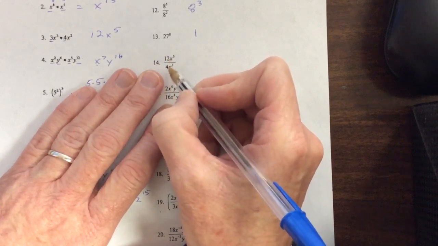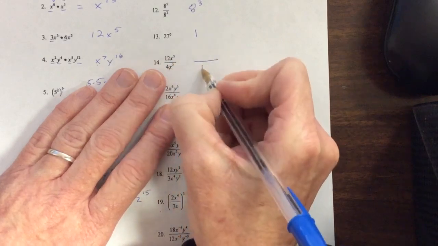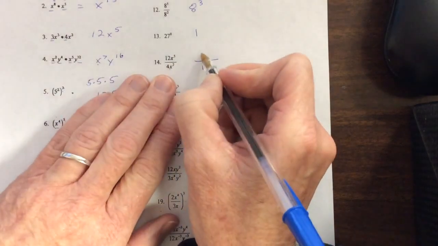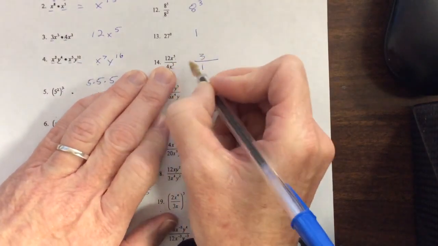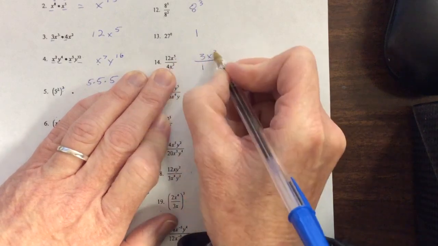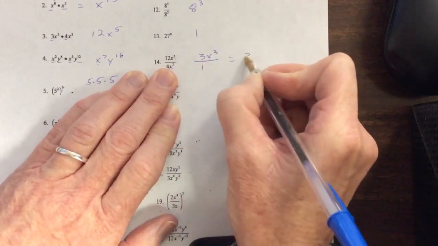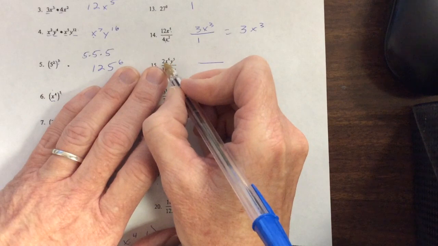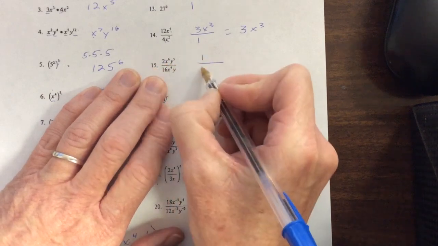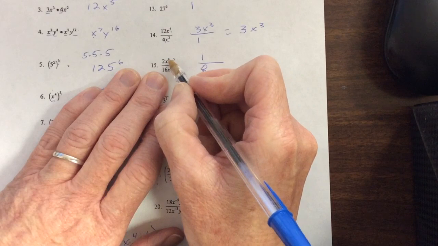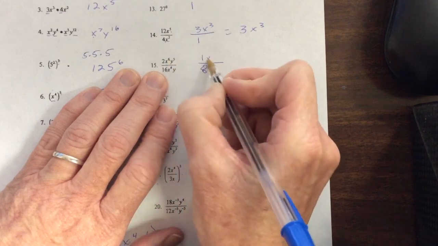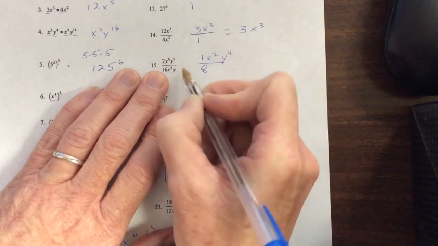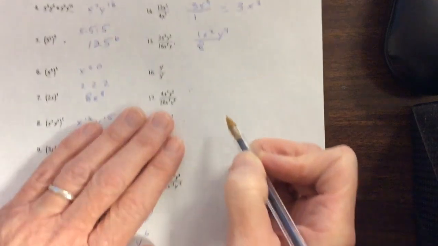We know that 4 can go into 4 one time, and 4 can go into 12 3 times. And then we subtract the exponents. That would be x to the 3rd. And then, of course, the 1 goes away. This one here, we know 2 can go into 2 one time, and 2 can go into 16 8 times. 6 minus 4 is 2, and 5 minus 1 is 4, because there's an invisible 1 right there.